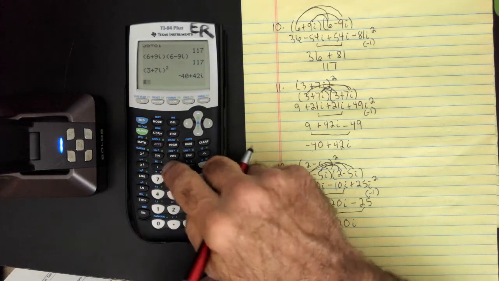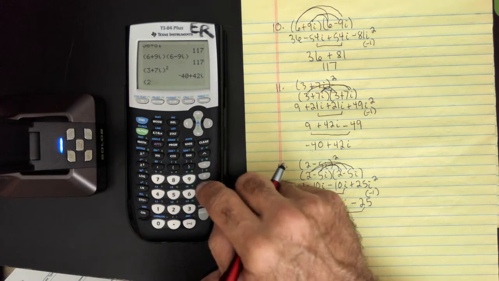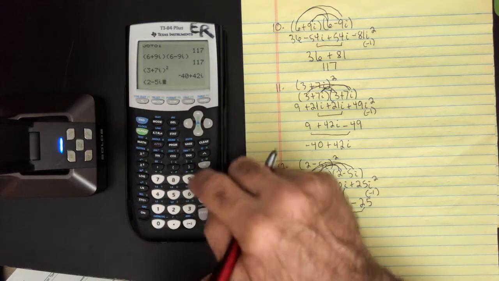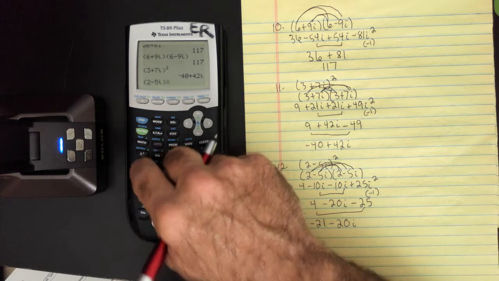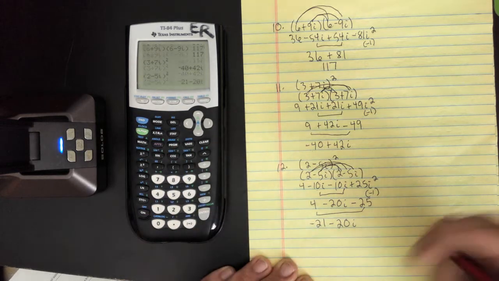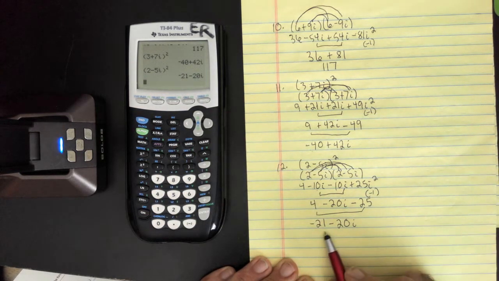Alright, so here we go. I had 2 minus 5i squared. And that gives me my negative 21 minus 20i.